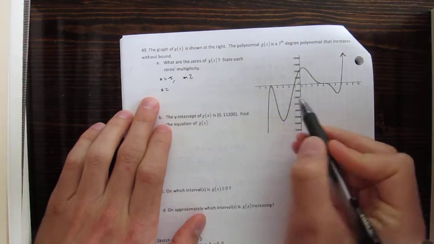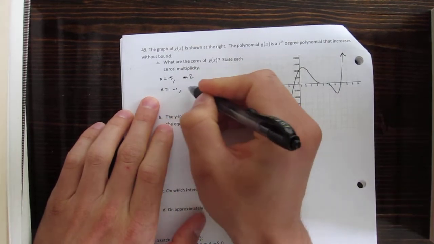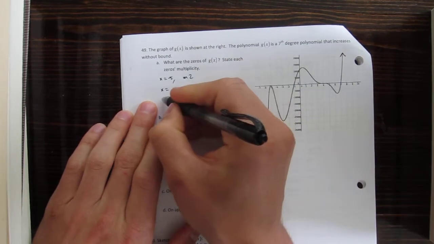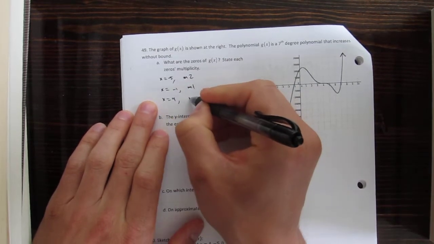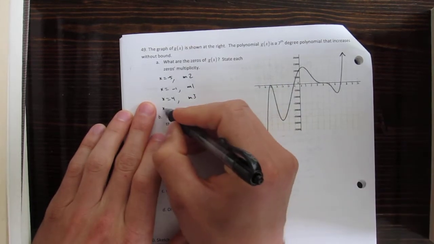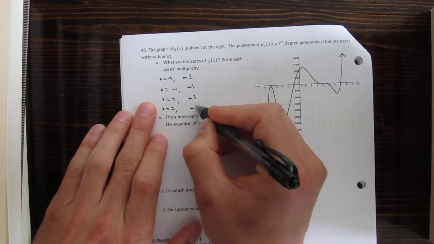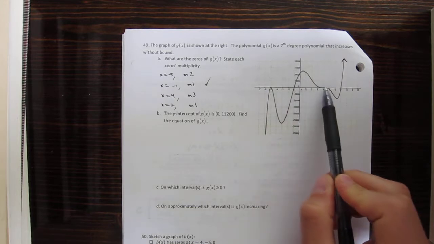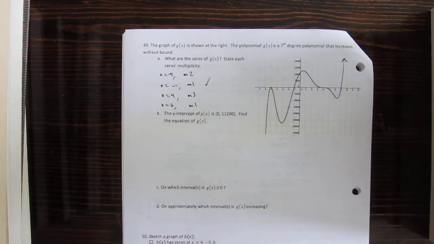Here's x equals negative 1 with multiplicity 1 because it goes straight through. Here's x equals 4 with multiplicity 3 because it bends as it crosses through. And here's x equals 7 with multiplicity 1 because it goes straight through. So hopefully those multiplicities add up to 7. 1, 2, 3, 6, 7. Yes, they do. So that makes sense. I've got 7 factors, and that's giving me a 7th degree polynomial.